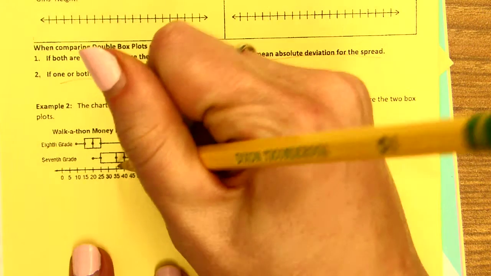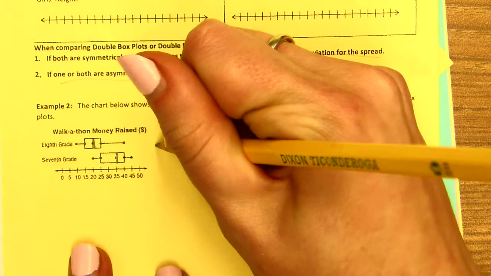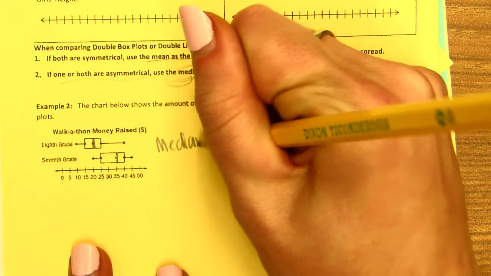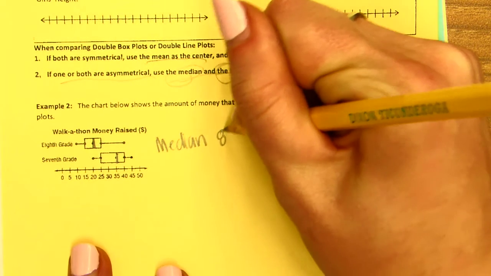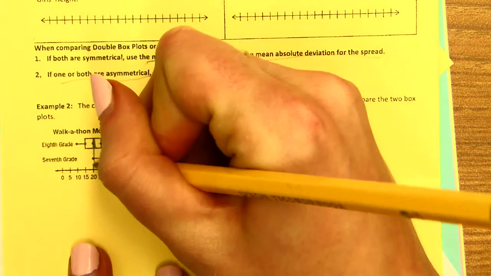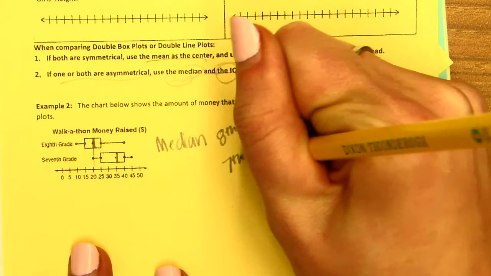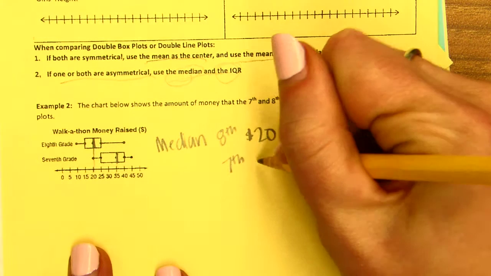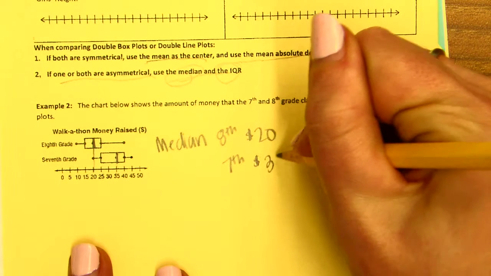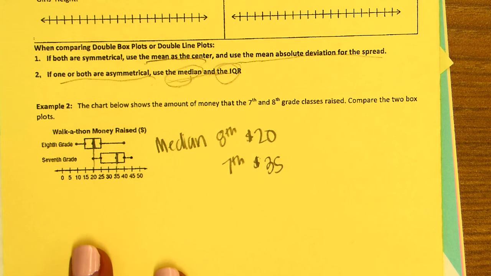The median is going to be this middle line right here. So the median amount of money raised for 8th graders is $20. And the median for 7th graders is $35. And the reason we want to use the median instead of the mean is, like we learned last time, the outliers have a strong effect on them.